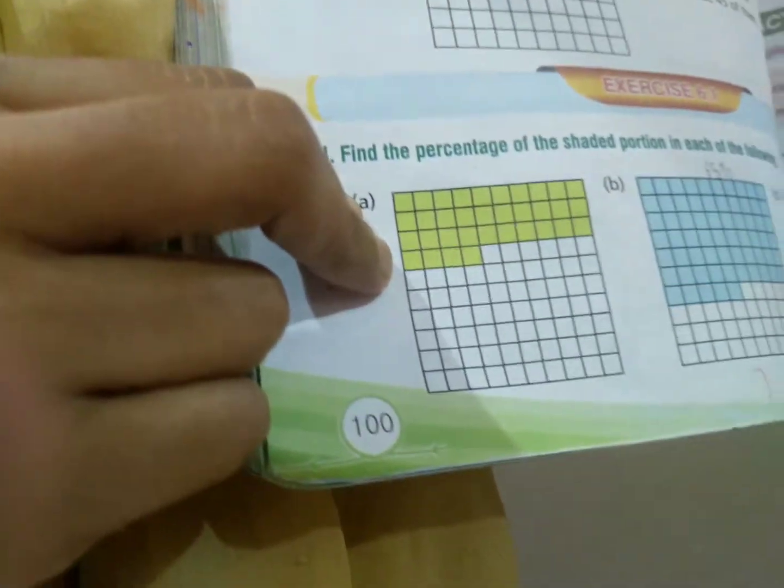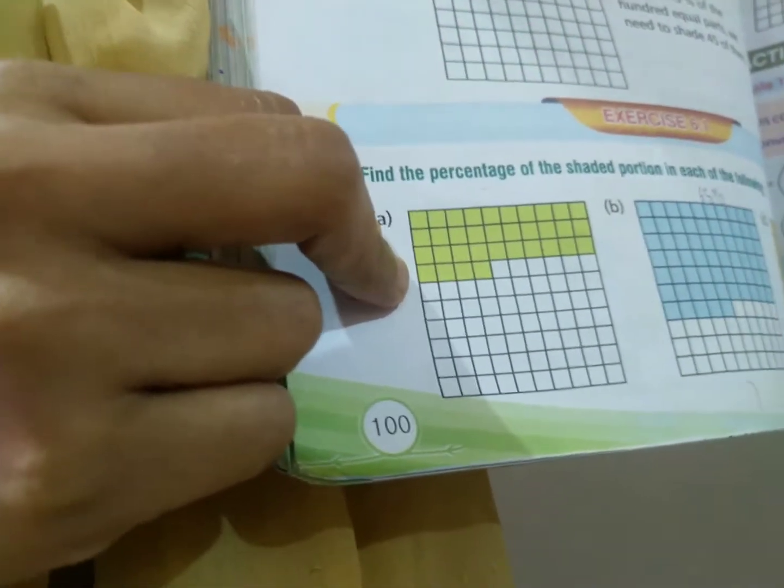All of you open your textbook, page number 110, exercise 6.1. So now you can see the first one here. So the box is divided into 100 pieces.